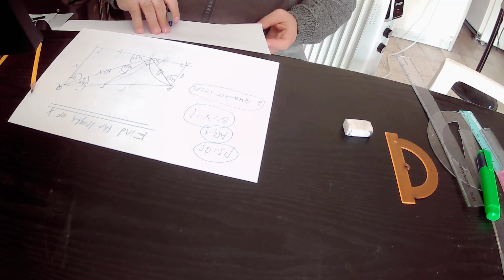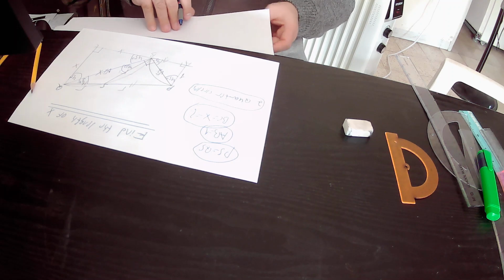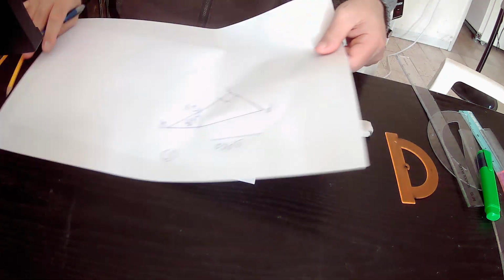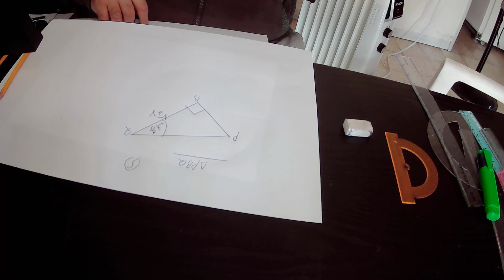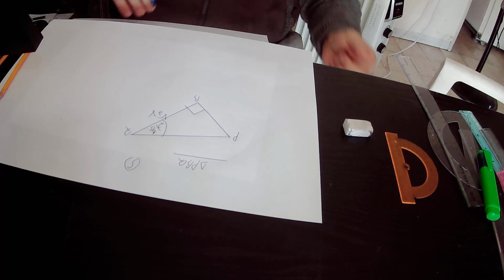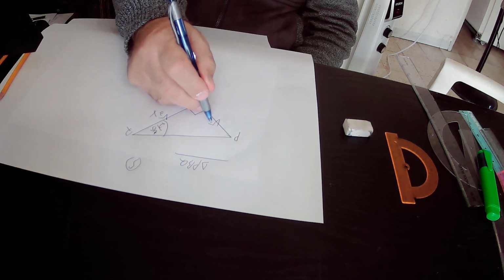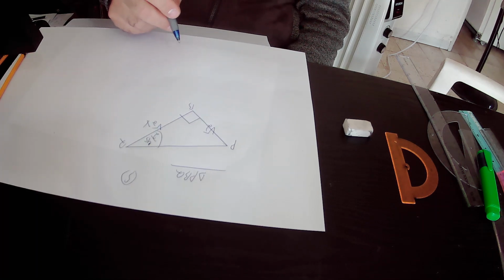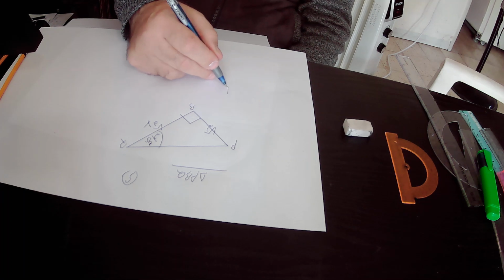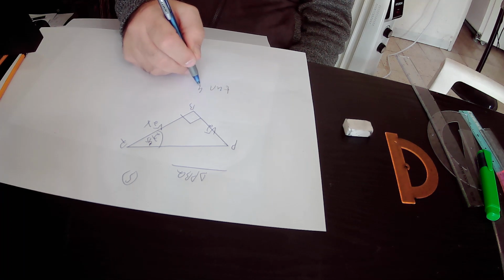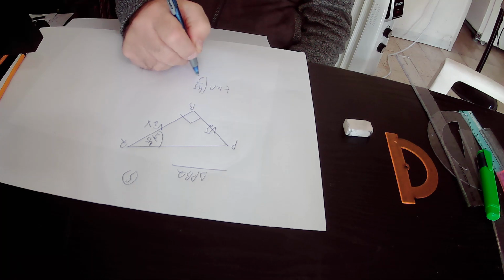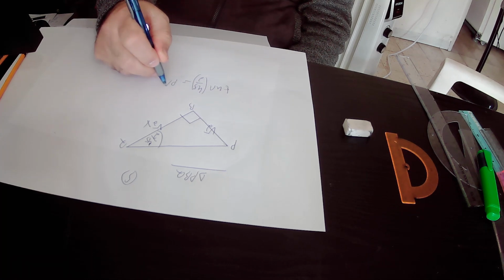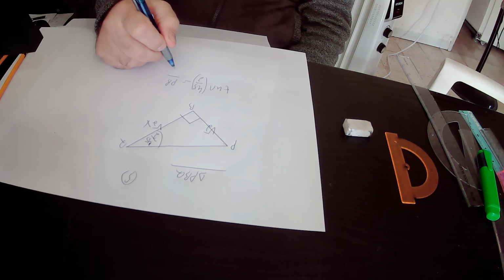So actually, this is the right triangle PBQ that I copied from the original drawing. Here, PB equals the square root of 2 units. So in the right triangle PBQ, tangent 45 degrees over 2 equals PB over QB.